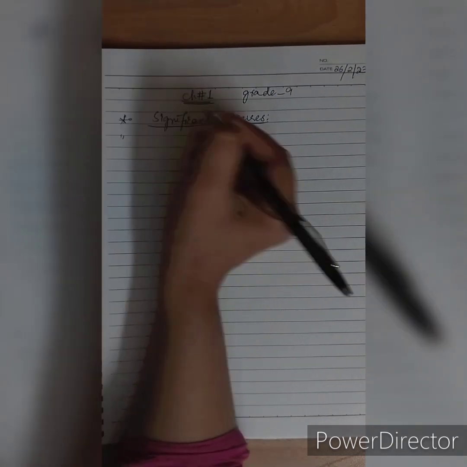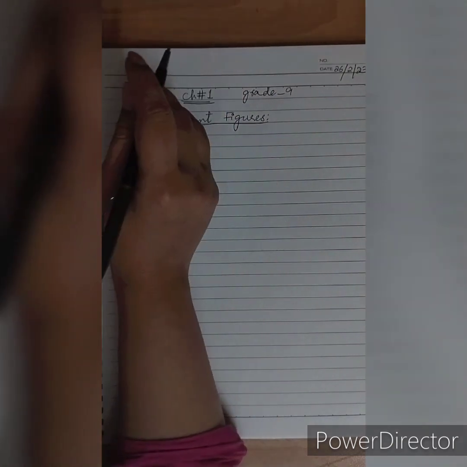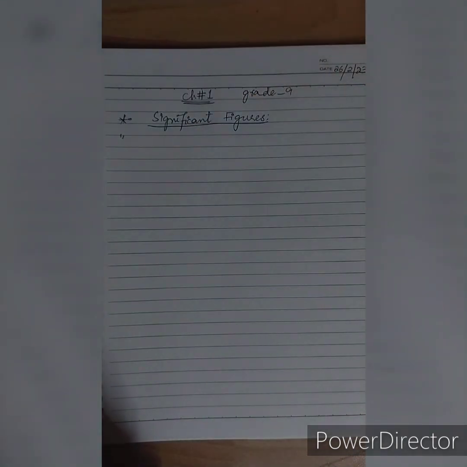Keep in mind, this is one of the most important topics from the MCQs or fill in the blanks point of view. In the board exam there will be no chance of fill in the blanks, but MCQs will come.